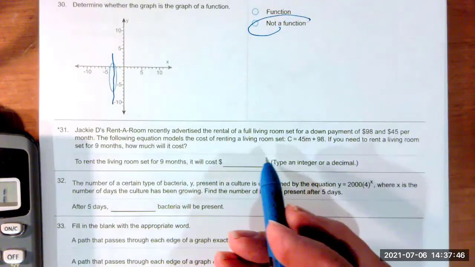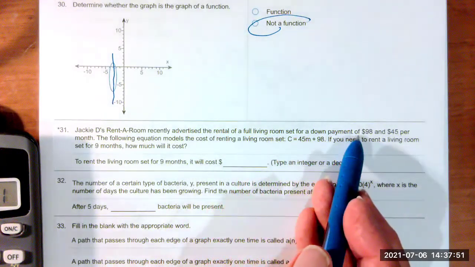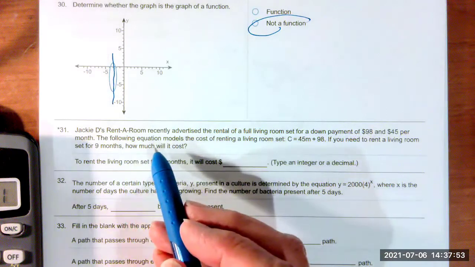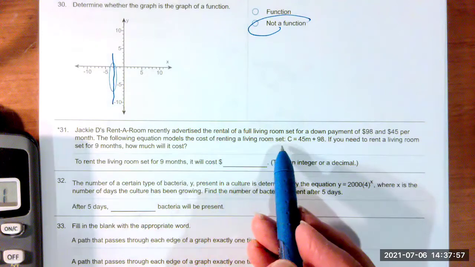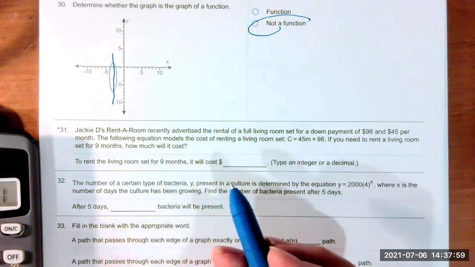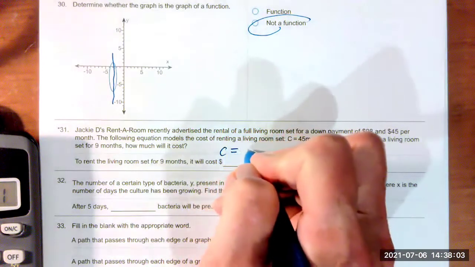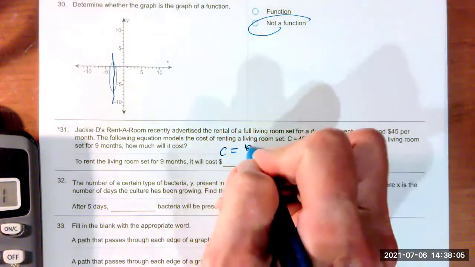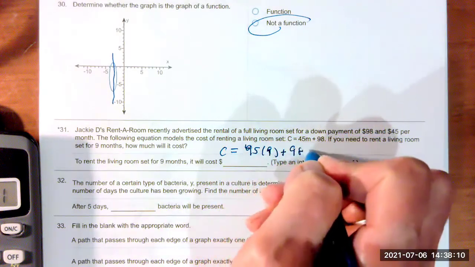All right, Jackie's Rent-A-Room recently advertised the rental of a full living room set for a down payment of $98 and $45 per month. Here's the equation that models the cost of renting a living room set. If you want to rent the set for 9 months, how much will it cost? So you're going to let M equal 9. So you're going to say C equals 45 times 9 plus 98.